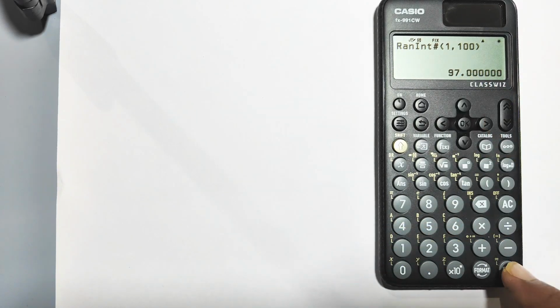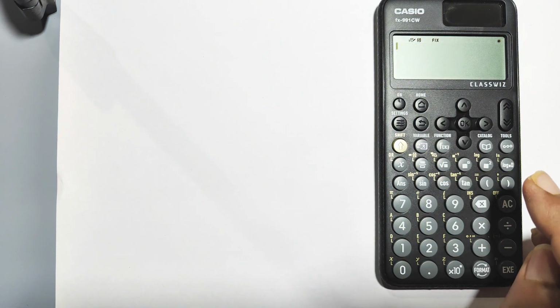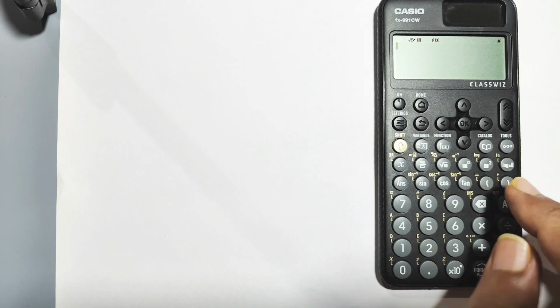So that is 97. If you press again and again, you will get different numbers: 20, 25, 18, 5, 30, 77, 1, like that. You keep on pressing, and you will keep getting a random number. In the same way, you can find a random integer between some limits. You have to give two limits.